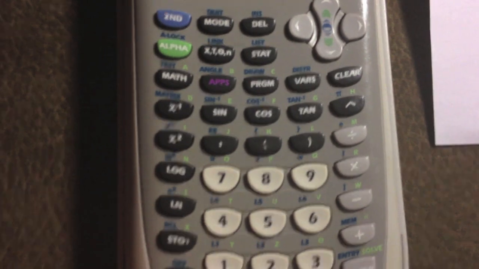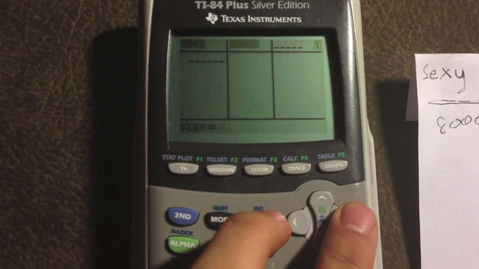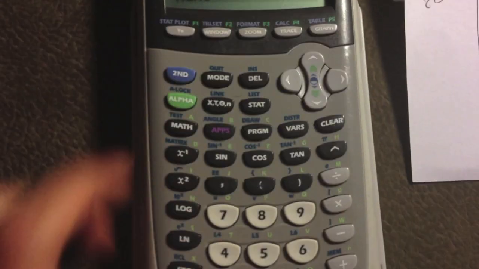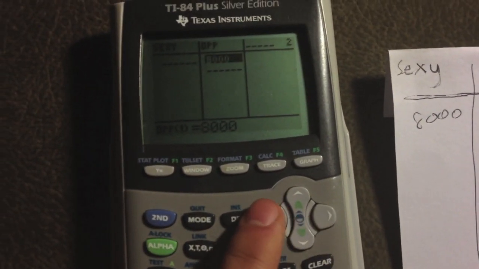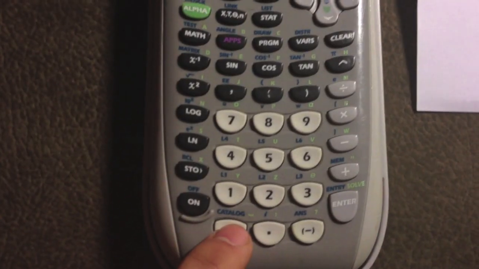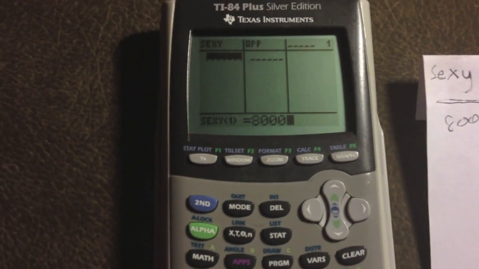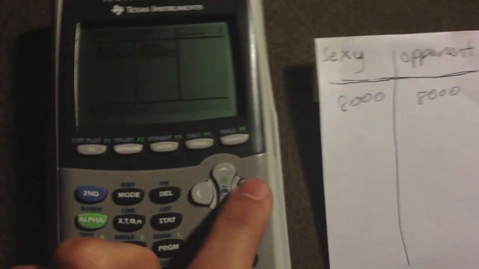You should name yourself anything. For educational purposes, I'm going to name myself Sexy, and then you just hit Enter. Then your opponent, you can name anything you want, like opponent or op. From here, you just hit 8,000, because that's the amount of life points presumably that you start with. Your opponent also has 8,000. Enter, and that's it.